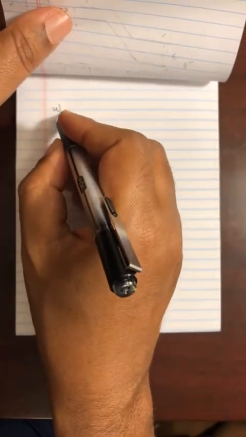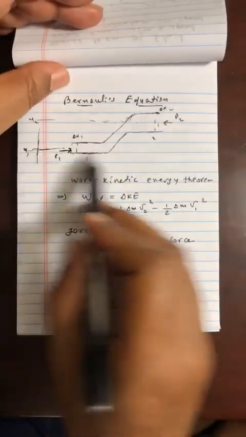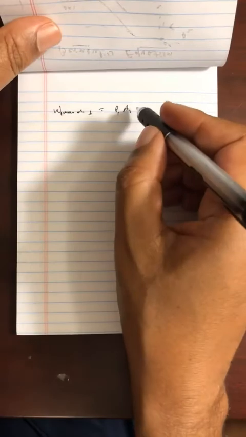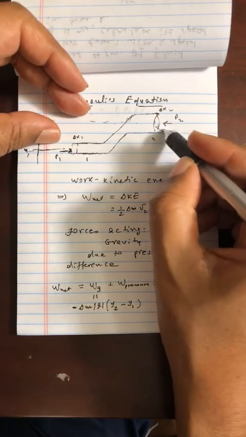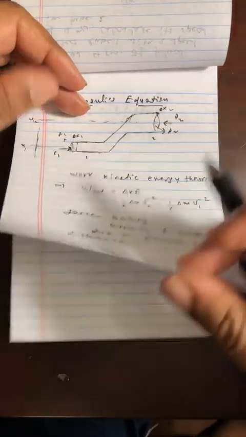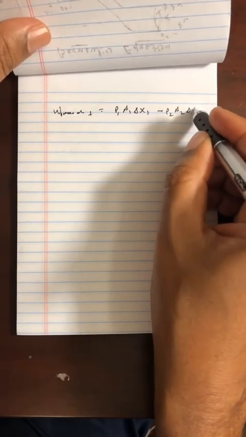So the work due to pressure difference would be this force pushing to the right, which is P1 times A1, times the distance traveled, delta x1, minus the force on this side, P2 times A2, times the distance traveled, delta x2.